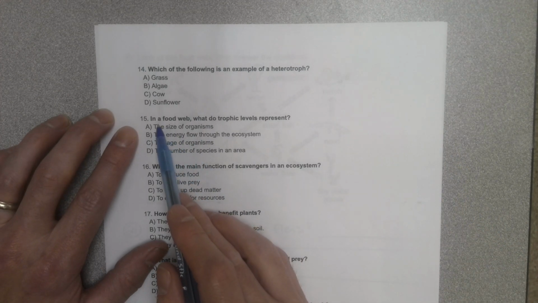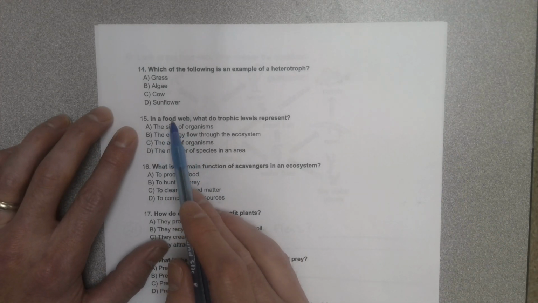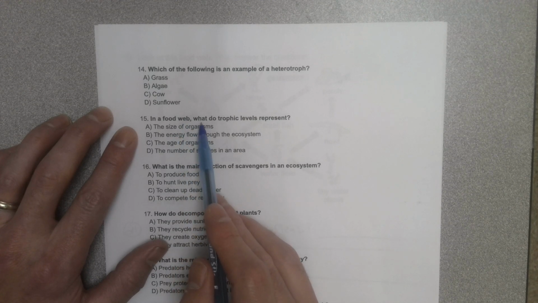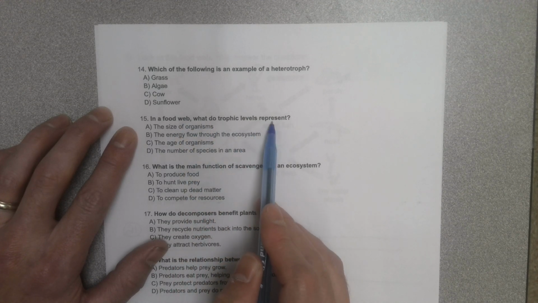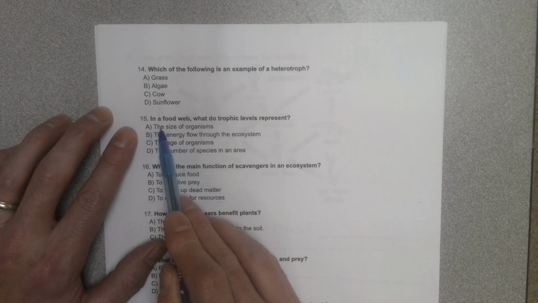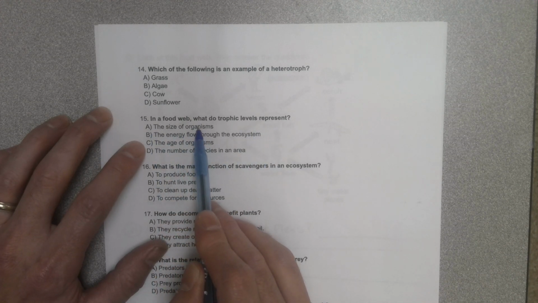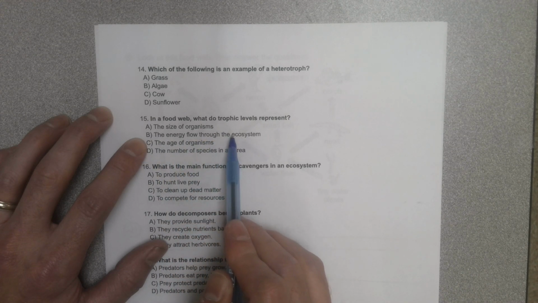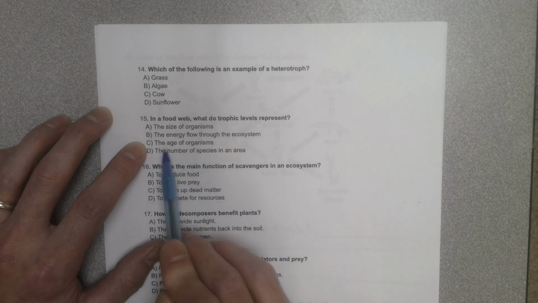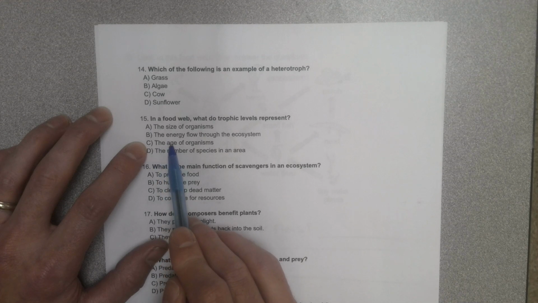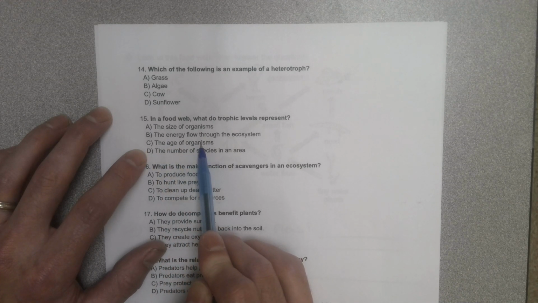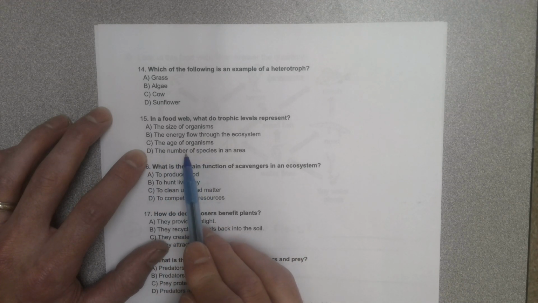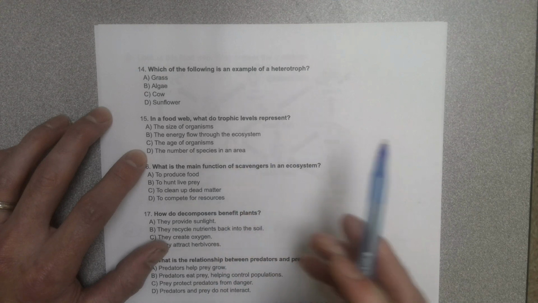Question 15. In a food web, what do trophic levels represent? A. The size of the organism. B. The energy flow through the ecosystem. C. The age of organisms. D. The number of species in an area.